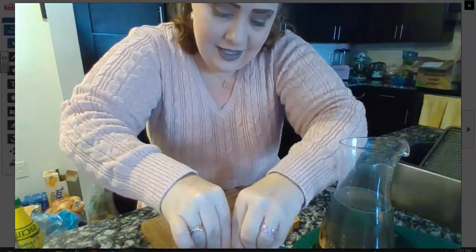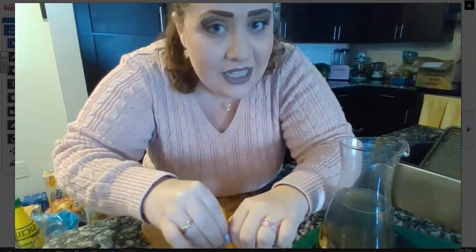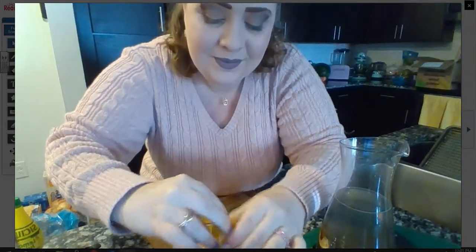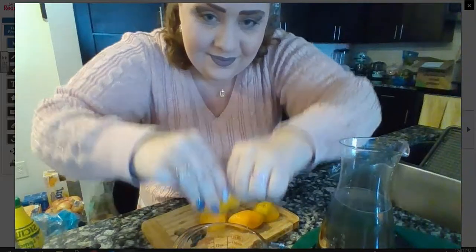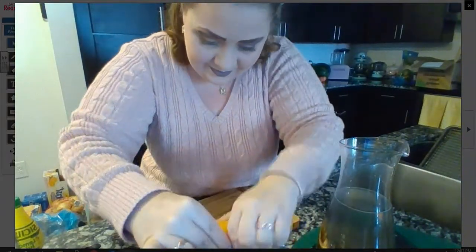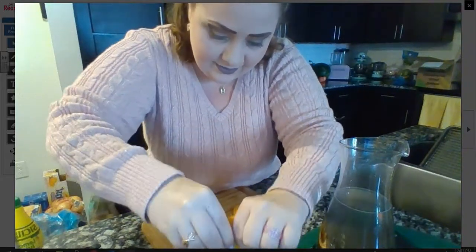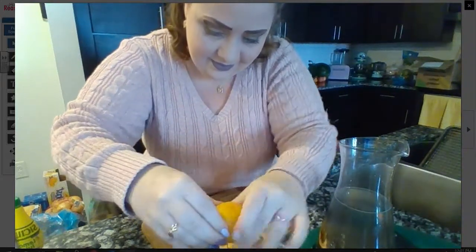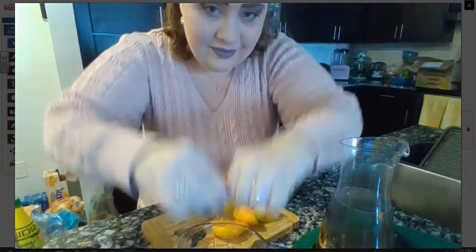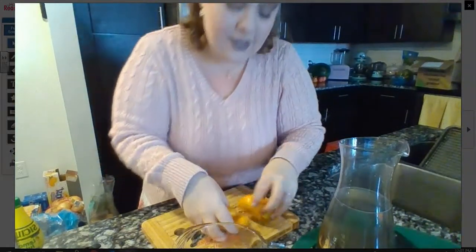All right, squeezing out my 3rd part. Squeezing out all the juice. It smells really great. It smells very lemony. Last part. Squeezing out all the juice. Nice. I think I did a pretty good job getting all the juice out of those lemons.